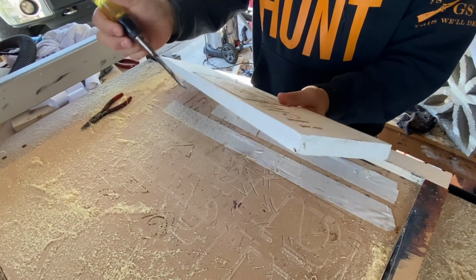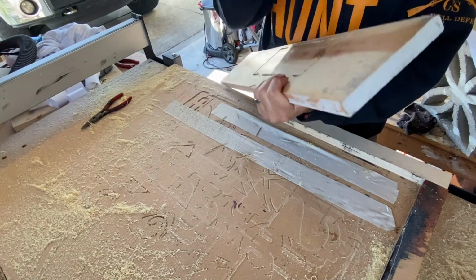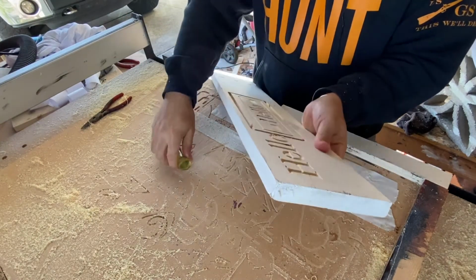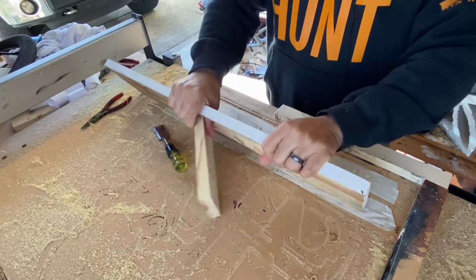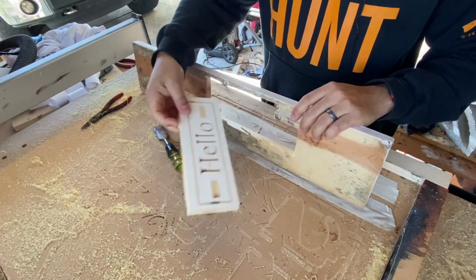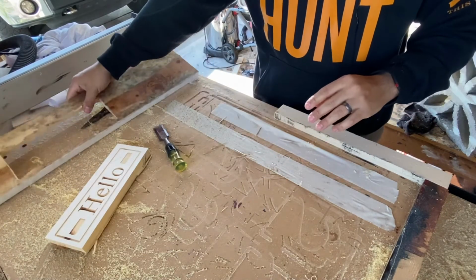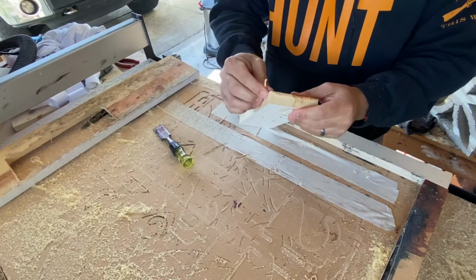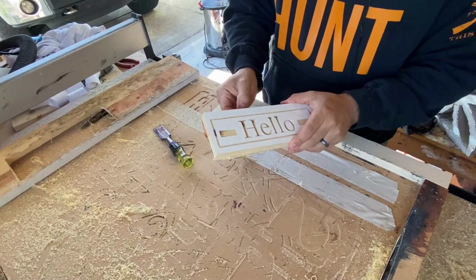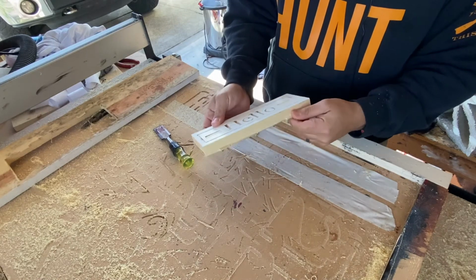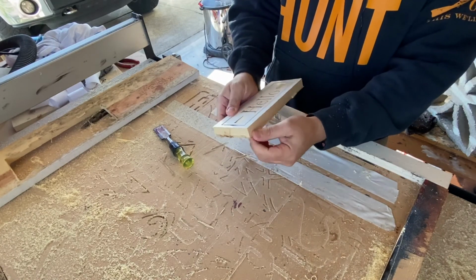All right, so now that that thin layer is removed, we should just be able to pop this out. Just like that. So now all we got to do is take this to the sander and sand these areas down.